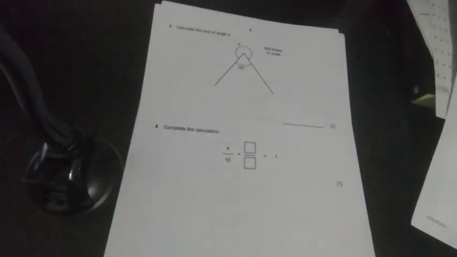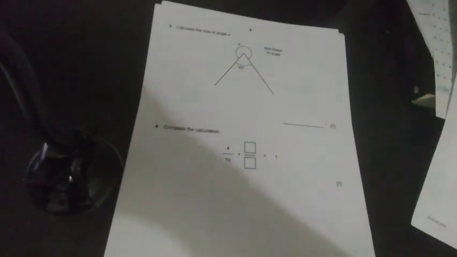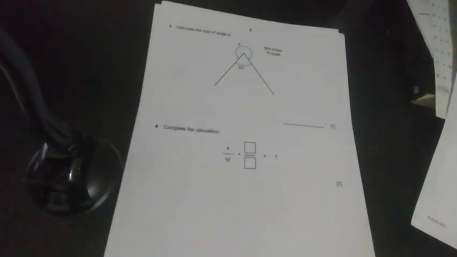Now, calculate the size of angle A. So angle A is the outer angle of these two given exterior angles. Exterior angle of this particular angle.